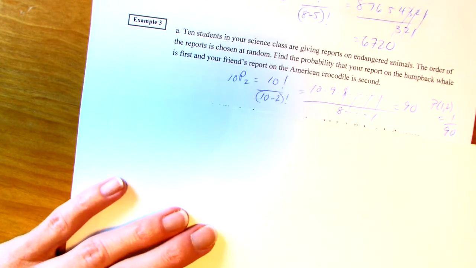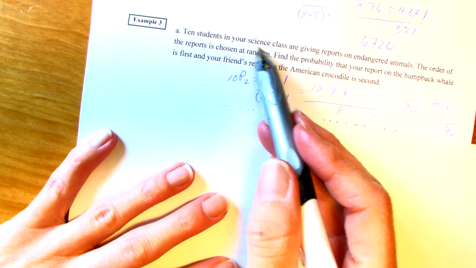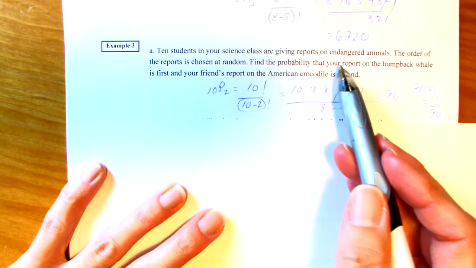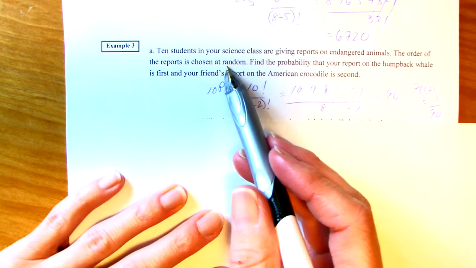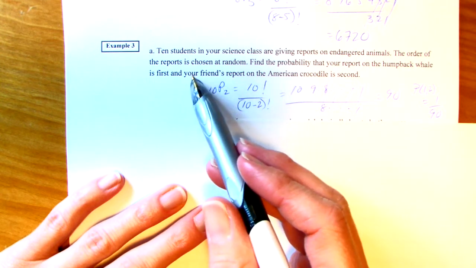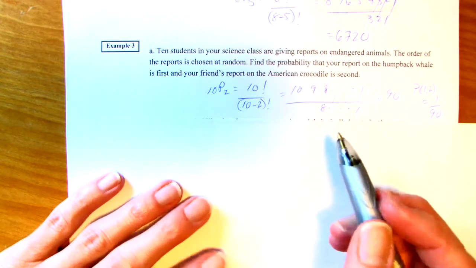Example 3. Oh, we're going to throw some probability in here. You ready? 10 students in your science class are given reports on endangered animals. The order of the report is chosen at random. Find the probability that your report on the humpback whale is first and your friend's report on the American crocodile is second. I didn't realize American crocodile was endangered.